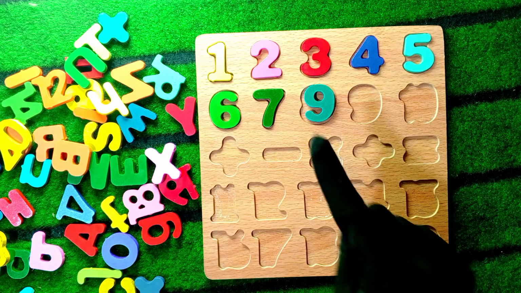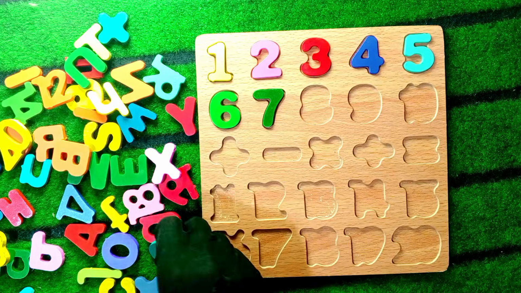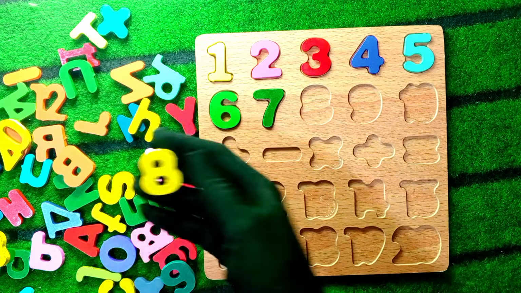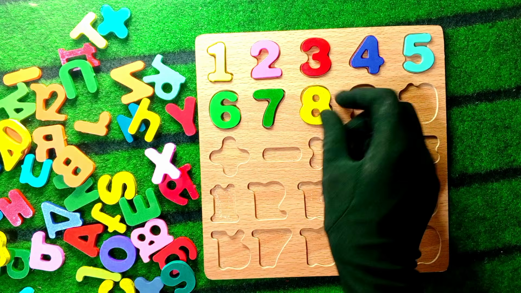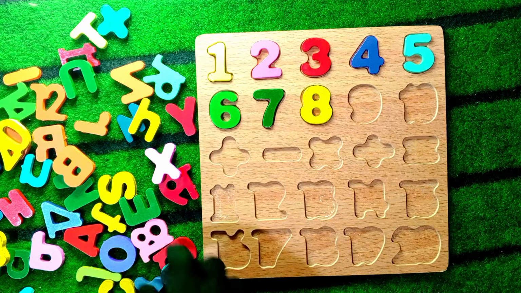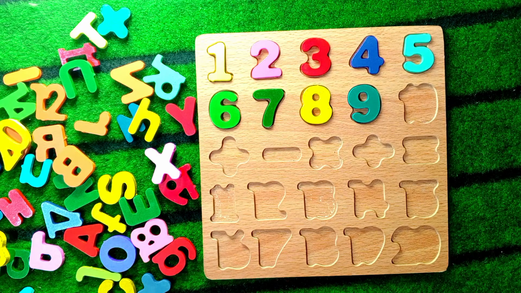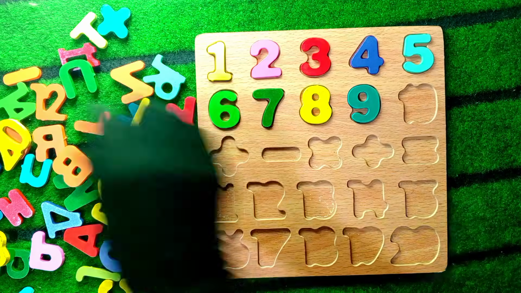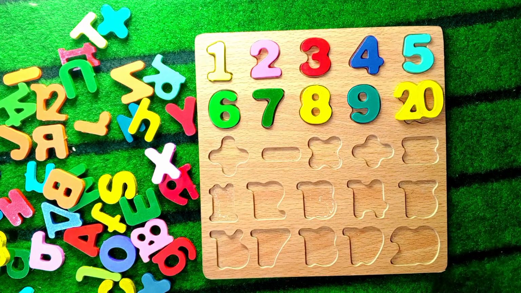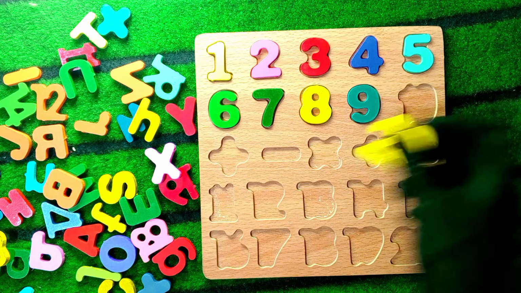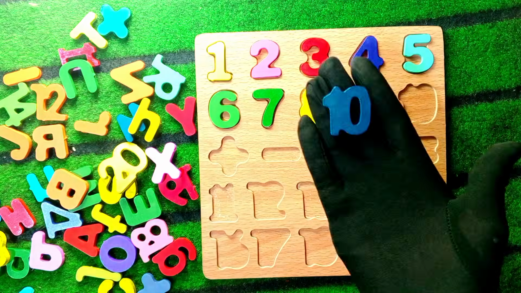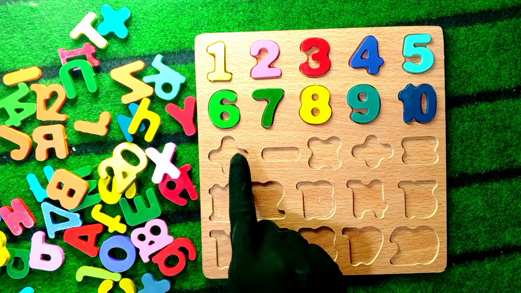Where is 8? Is this 8? No. Yes, 8. The next number is 9. 9. What's the next number? Is this 10? No. Yes, 10.